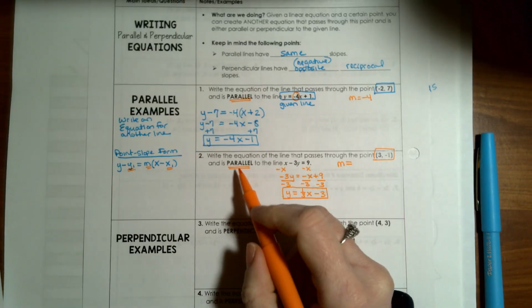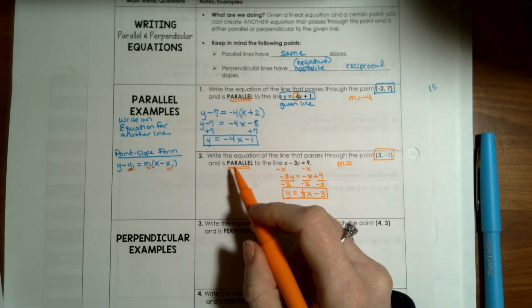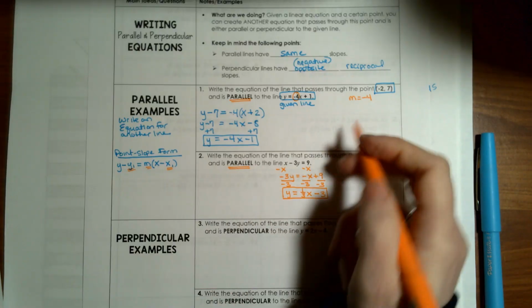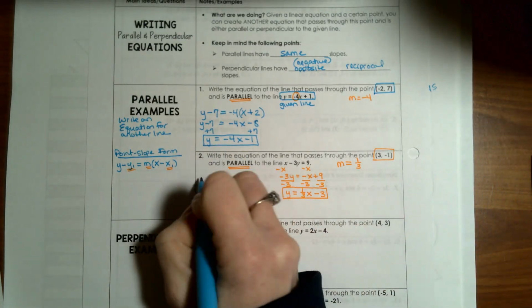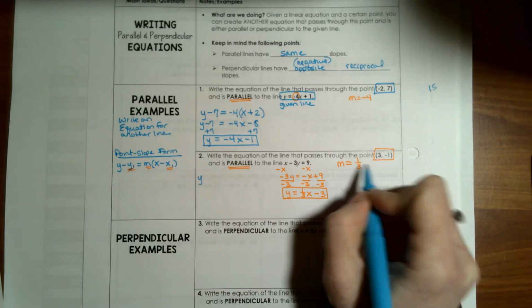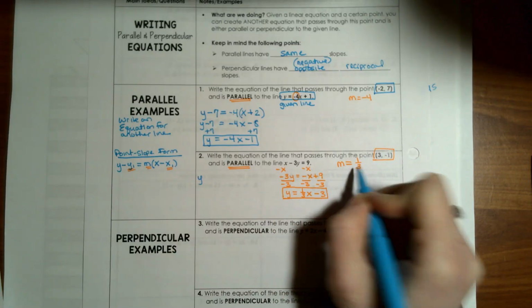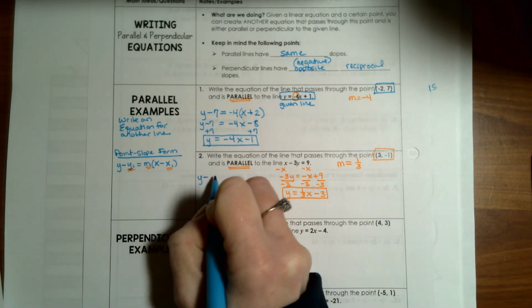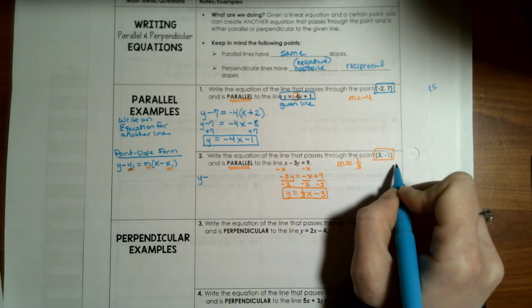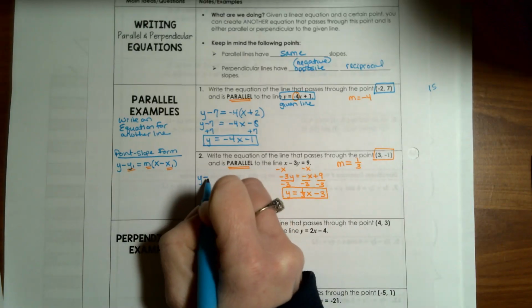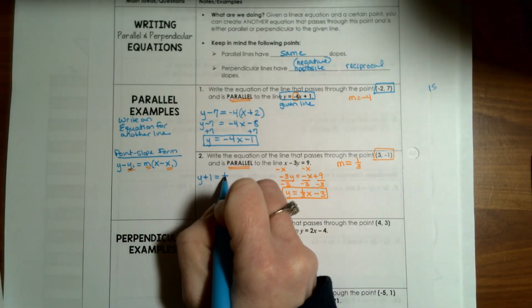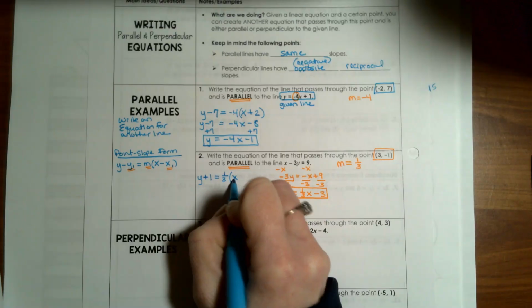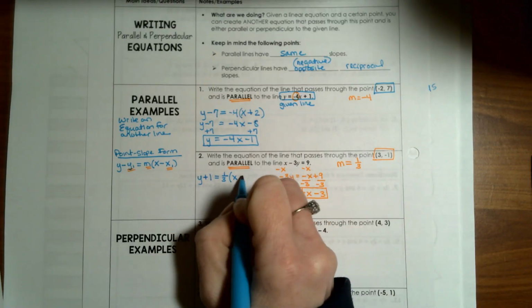We're writing an equation for a parallel line, so it has to be the same slope, so we're using 1/3. And then we're going to use our point-slope formula, because now we have a point and the slope. So we have y minus our y point, which is -1, and y minus -1 is y plus 1, equals our slope of 1/3 times x minus our x point, which is 3.